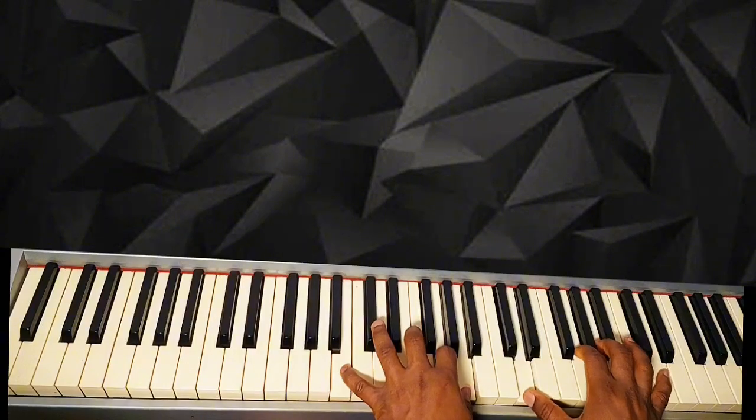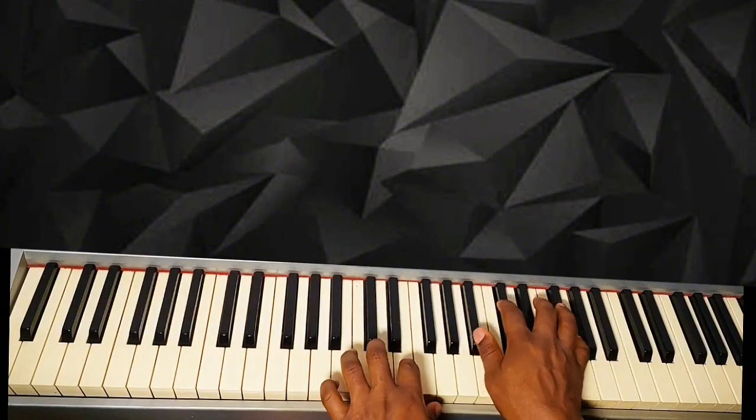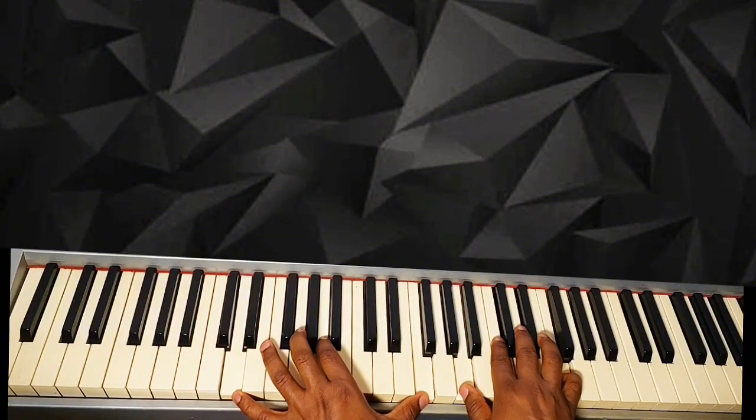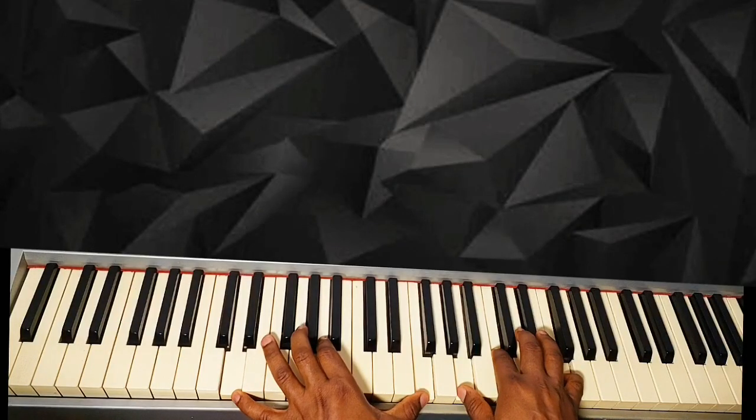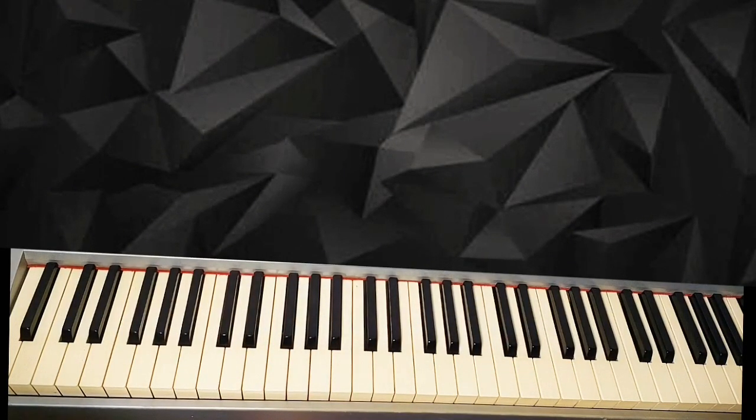We have this. So this is it. That is the next one. So what we have there is a series of diminished chords that goes along with the melody of the song.